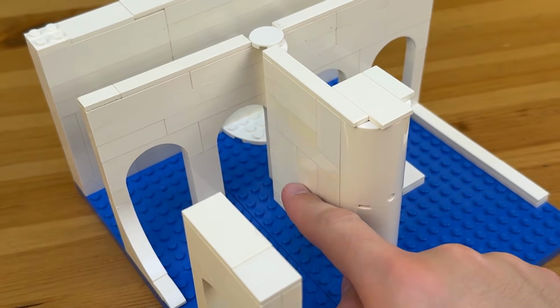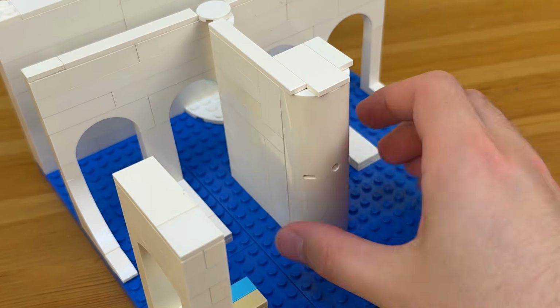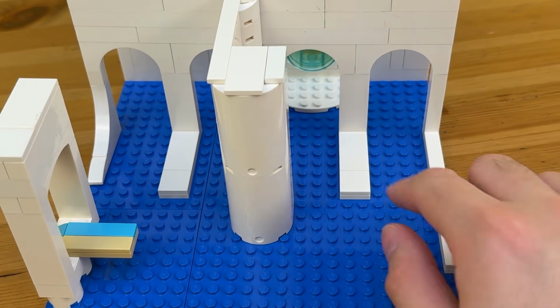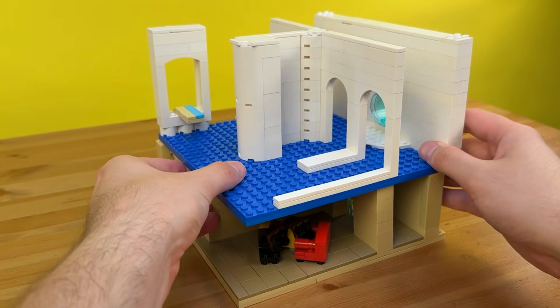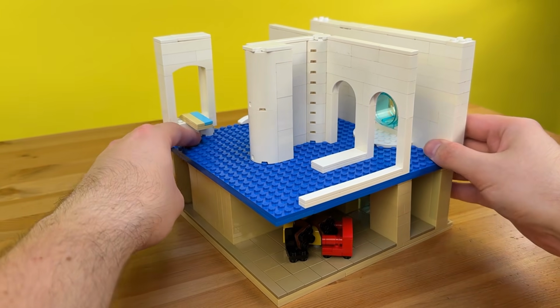To finish off this location, I added a wall and a rounded section, as well as small ledges you can at least stand on if needed. And only now can I combine these 2 levels together, stacking them one on top of the other.